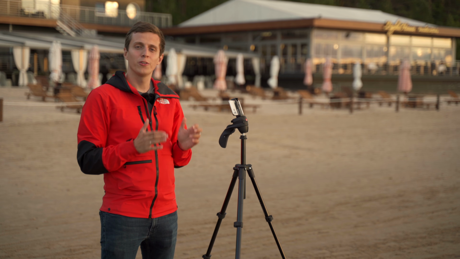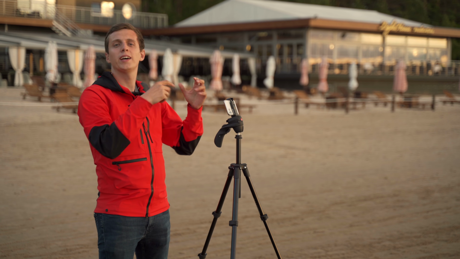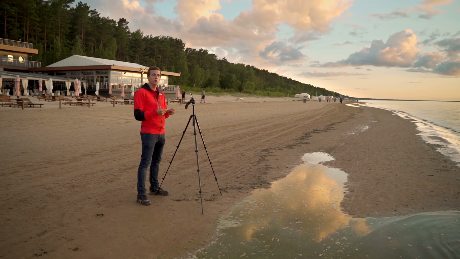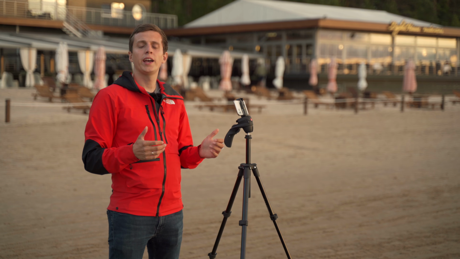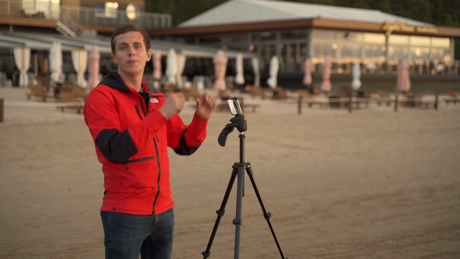However, I don't really recommend using this because as you press down that shutter, or that volume button I should say, the iPhone is going to move a little bit. And that movement can be enough to cause slightly blurry photos. And that's why I don't like to hold my iPhone with 4 corners like this, even though it might be convenient.